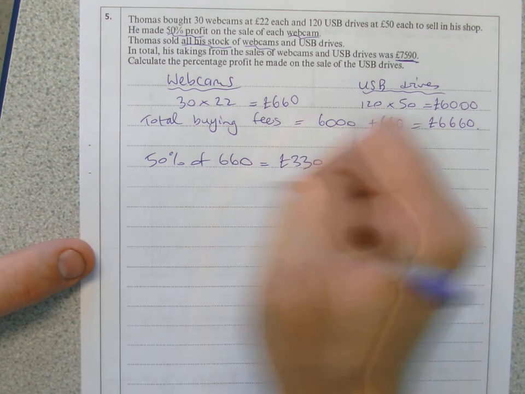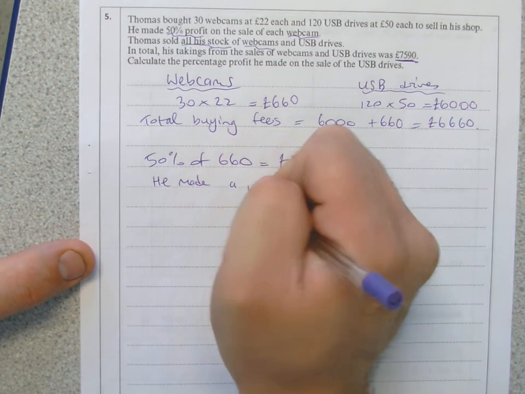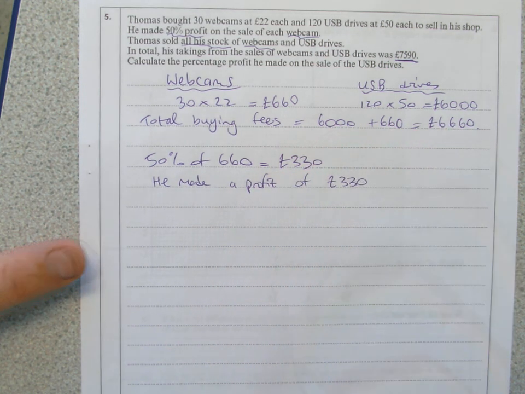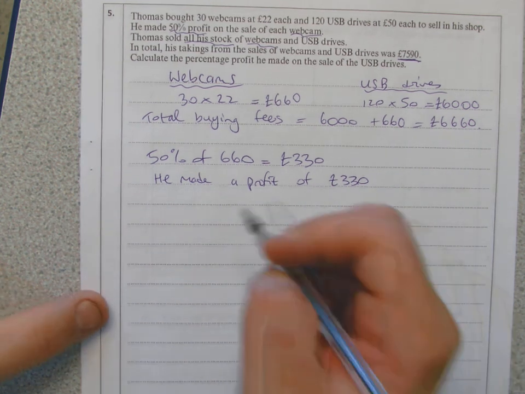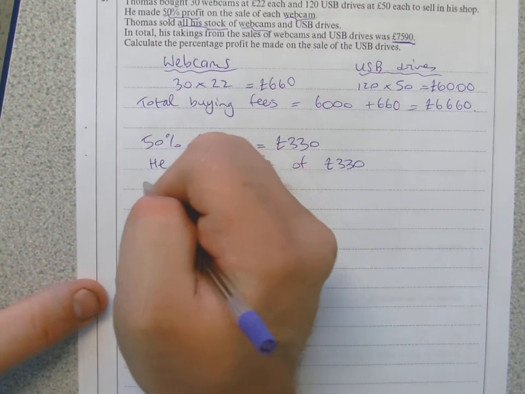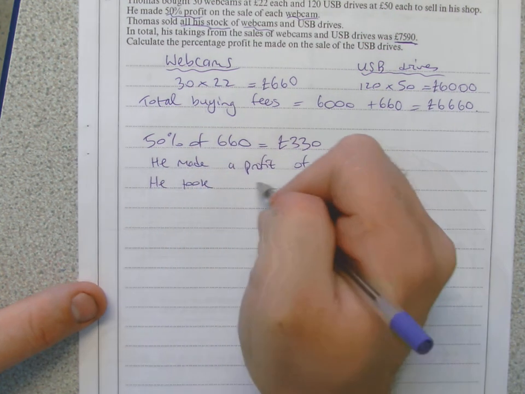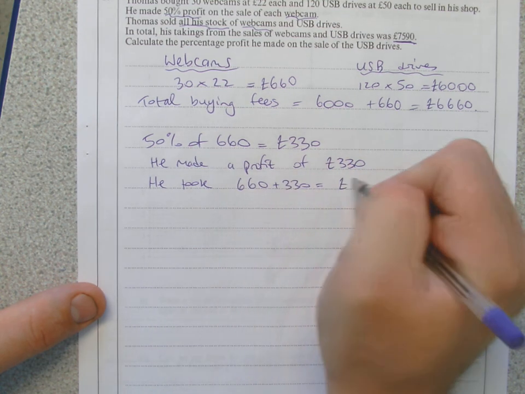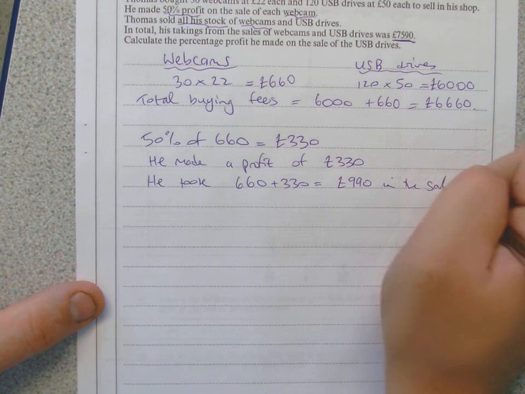Okay, so he made a profit of £330. Okay, so he took 660 plus 330, which is £990 in the sale of webcams.